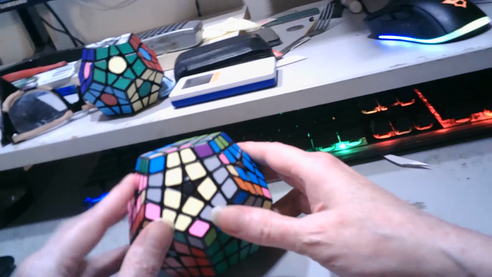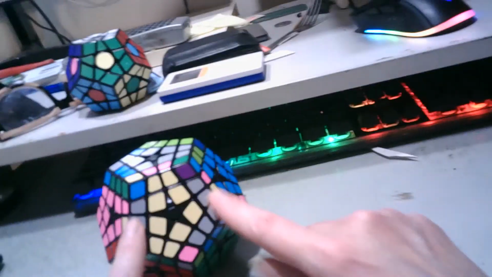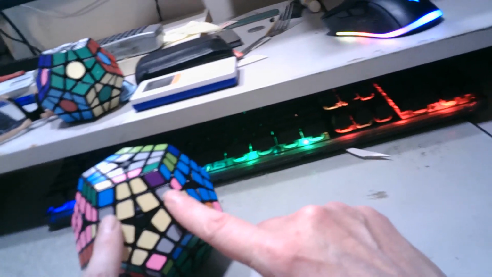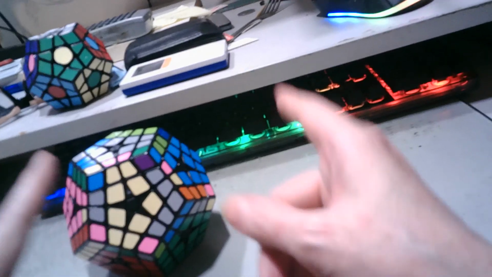Alright, so what we are going to do is, we have the gray faces facing towards us, but what we want to do is get them away from us, so that they're not facing towards us, but away from us. And therefore we need to do two separate algorithms.